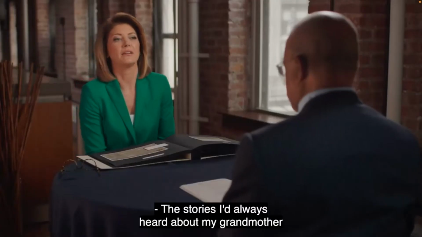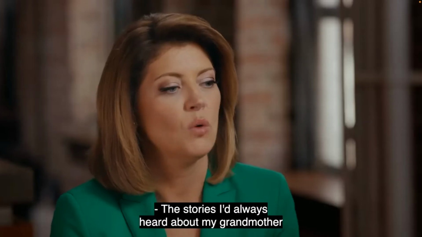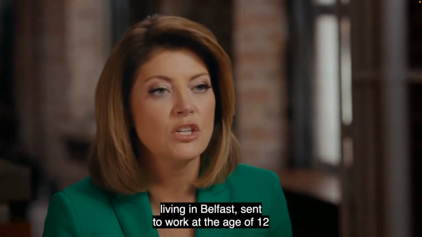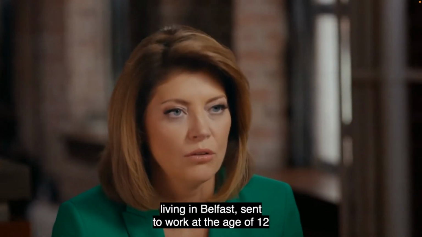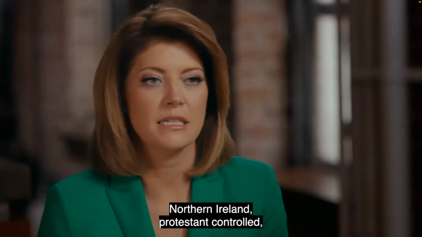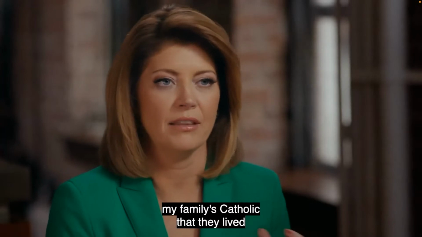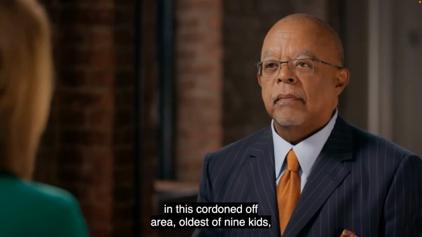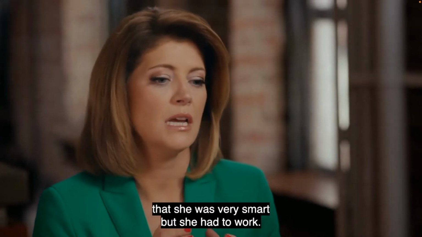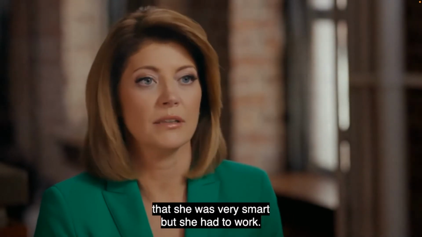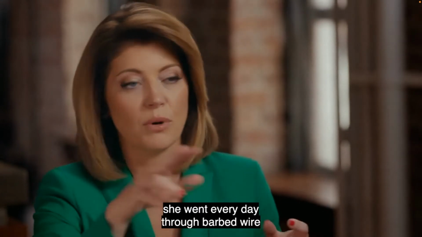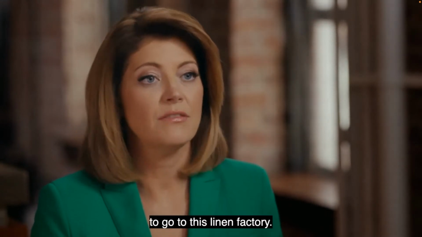The stories I'd always heard about my grandmother was that she was the oldest of 9 kids, living in Belfast, sent to work at the age of 12. And context is important, right? Northern Ireland, Protestant controlled, my family's Catholic, that they lived in this cordoned off area. Oldest of 9 kids, that she was very smart, but she had to work. She had to go support the family. And so at 12, she went every day through barbed wire to go to this linen factory.